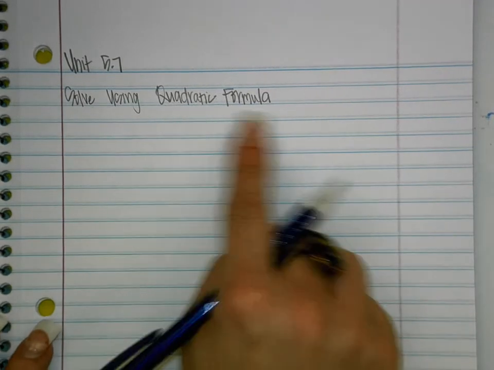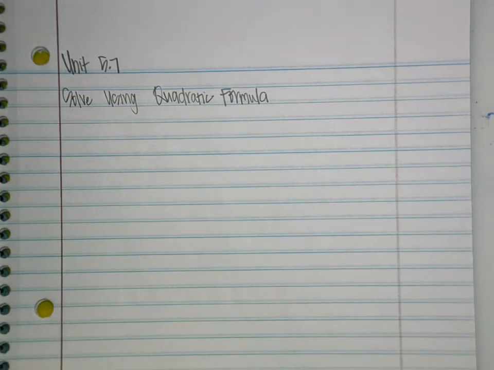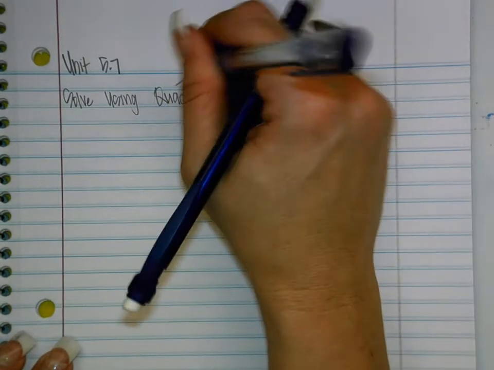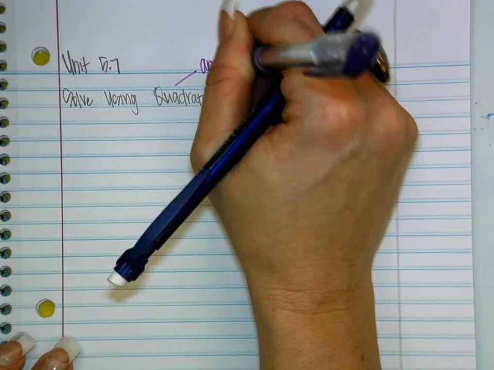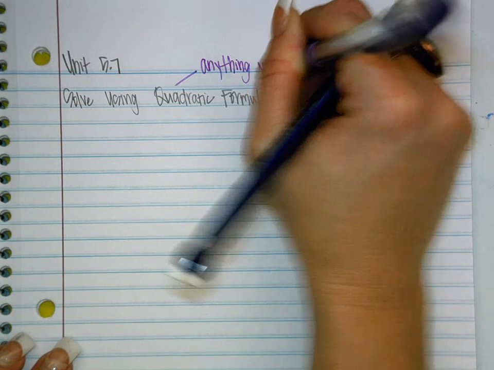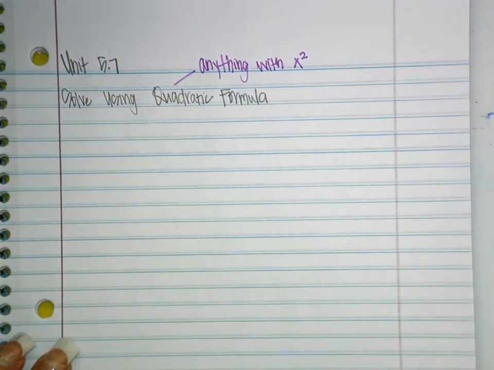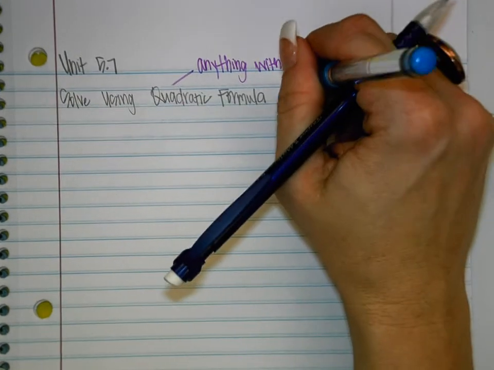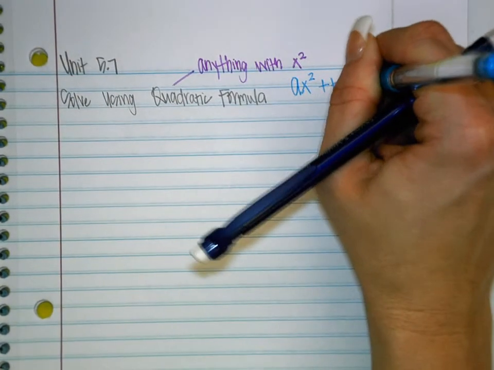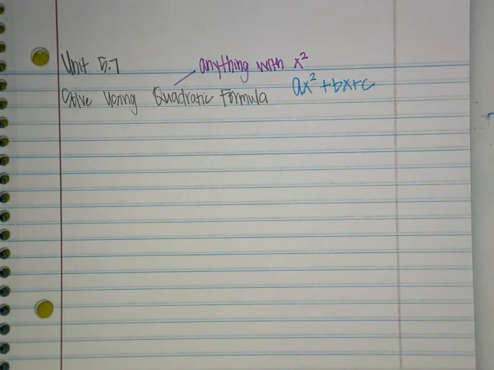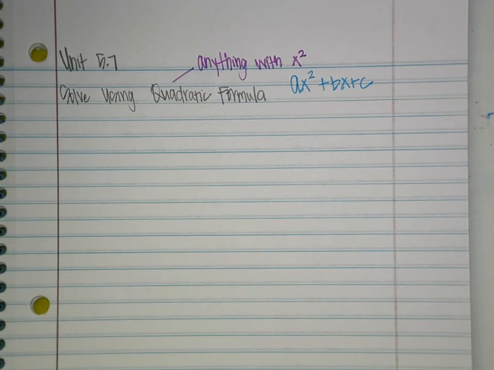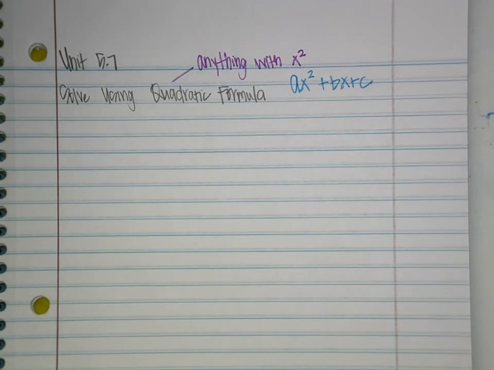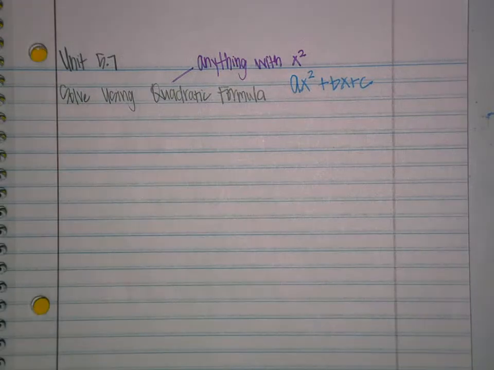Actually, before we get into this, does anyone remember how you know if something is a quadratic equation? A quadratic equation is anything with an x squared in it. Typically, it is in ax squared plus bx plus c form, but technically, a quadratic equation is anything that has an x squared in it.